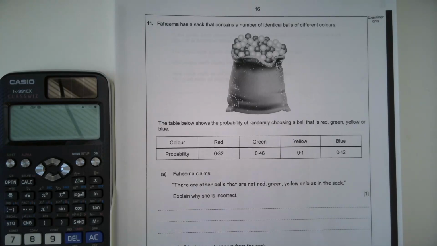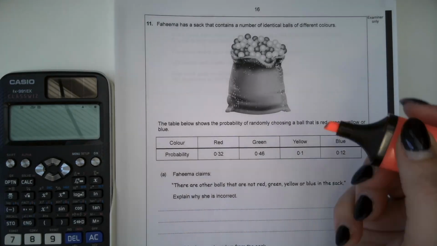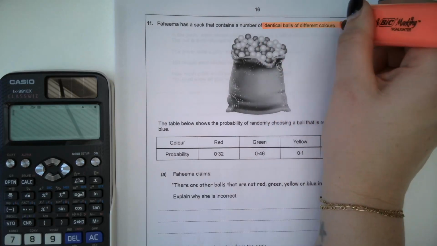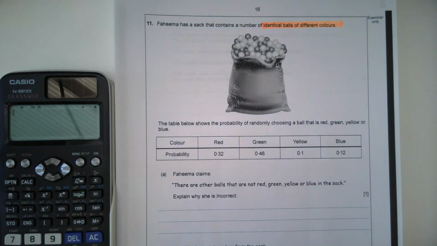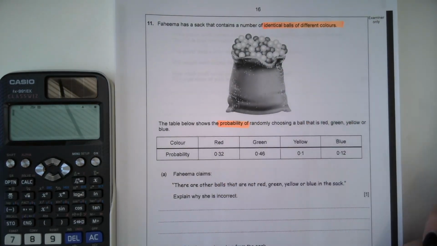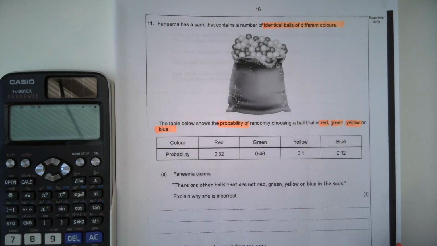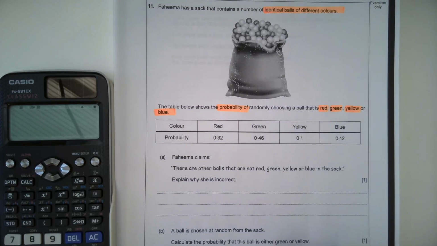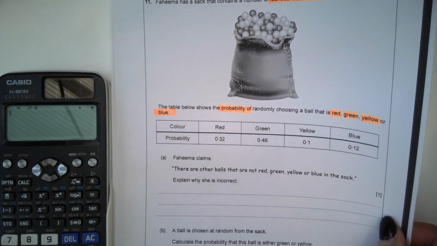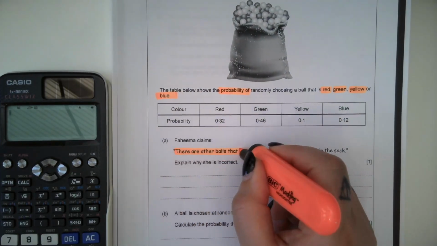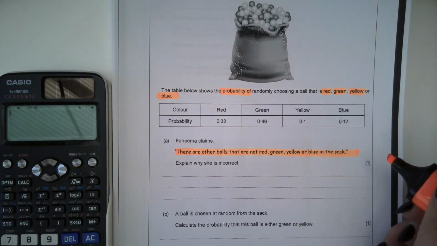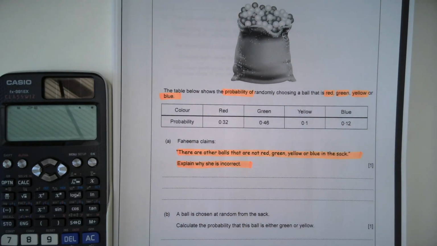Question 11. Fahima has a sack that contains a number of identical balls of different colours. The table below shows the probability of randomly choosing a ball that is red, green, yellow or blue. So this is the table here. Part A. Fahima claims there are other balls that are not red, green, yellow or blue in the sack. Explain why she is correct.